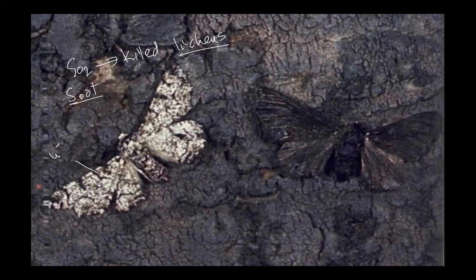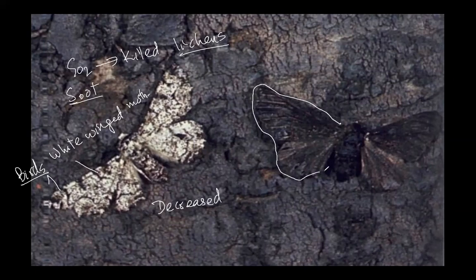And this is a white-winged moth. The white-winged moth is visible to the birds easily. Birds can see them easily, and they were eaten by the birds. Their number decreased, right? But there was a mutated form. This is called the dark-winged ones.